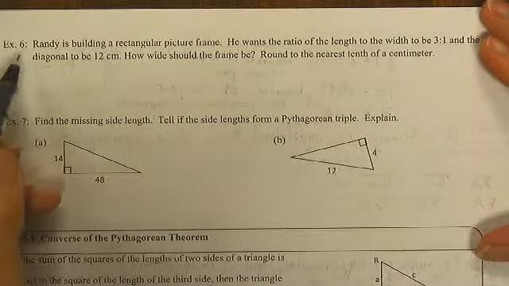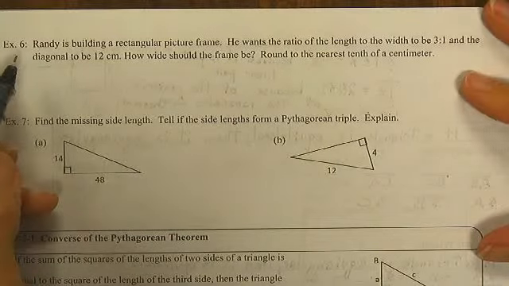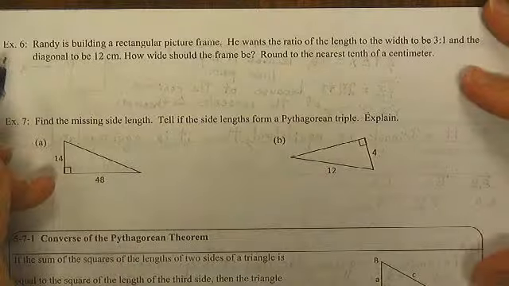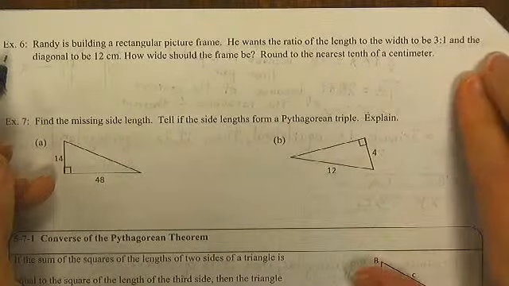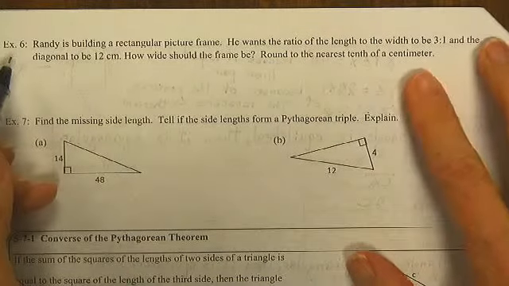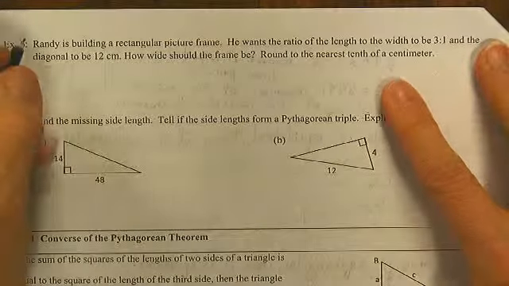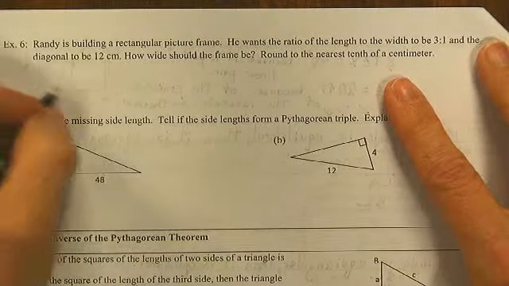Randy is building a rectangular picture frame. He wants the ratio of the length to the width to be 3:1 and the diagonal to be 12 centimeters. How wide should the frame be? What do we do first? First we draw a picture.